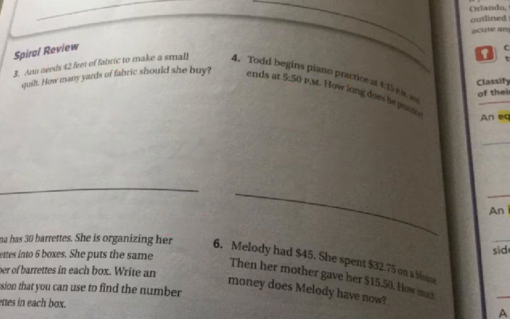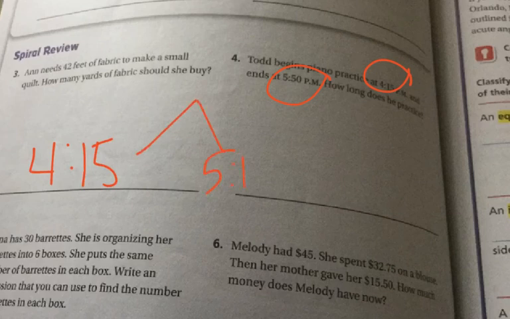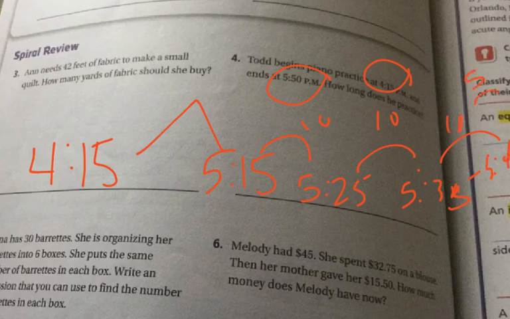Todd begins piano practice at 4:15 p.m. He ends at 5:50 p.m. How long is the practice? So 4:15, if I break that hour, that would make that 5:15. And then I have to go from 5:15 to 5:50. So 5 would be 5:20. Let's go by tens. So 10 minutes would be 5:30. Another 10 minutes would be 5:40. Another 10 minutes would be 5:50. So if I add that, I have 1 hour and 35 minutes.